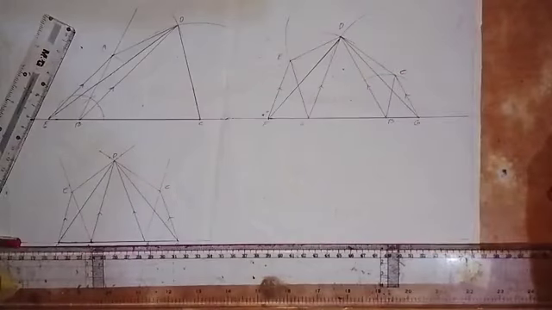Here we are still working on plane figures with equal area, and we are continuing with this particular topic in technical drawing. So the one that we are going to be working on now has to do with the construction of a quadrilateral that is equal in area to a given reentrant pentagon. Construction of a quadrilateral that is equal in area to a given reentrant polygon.